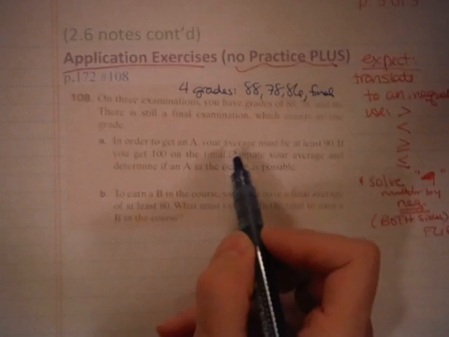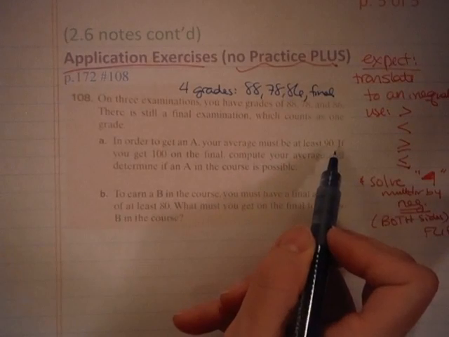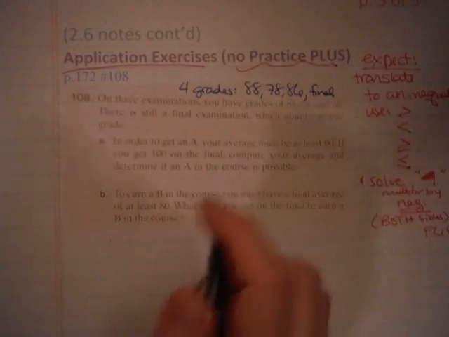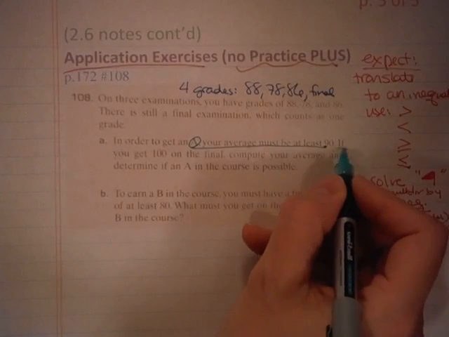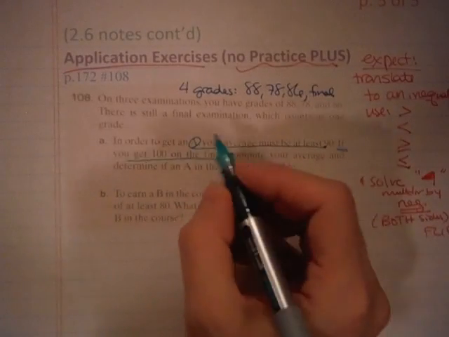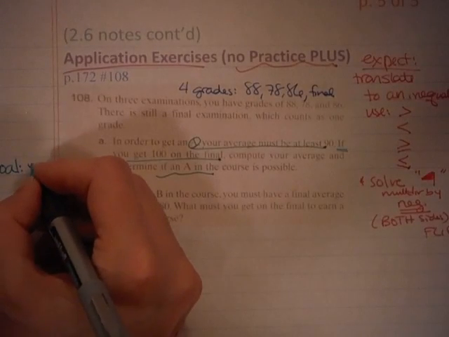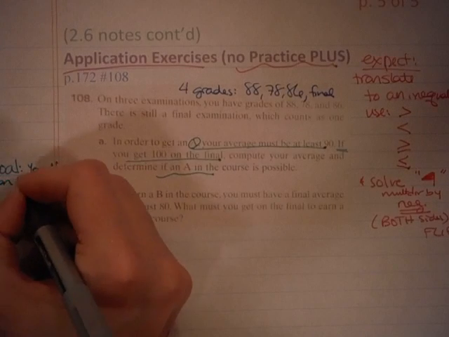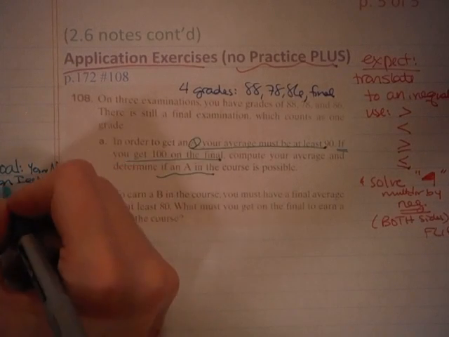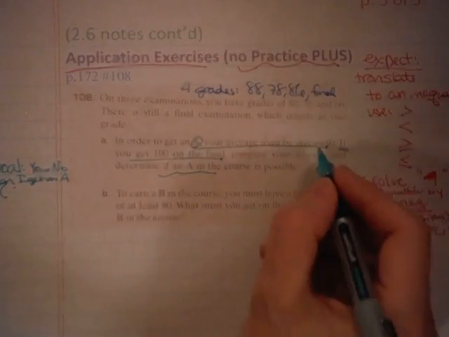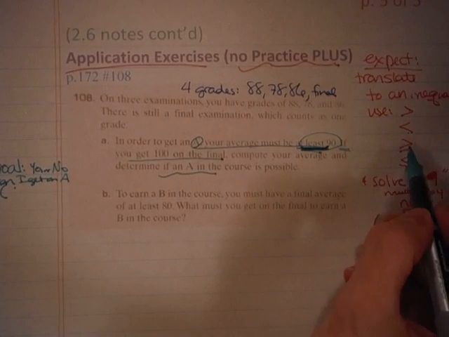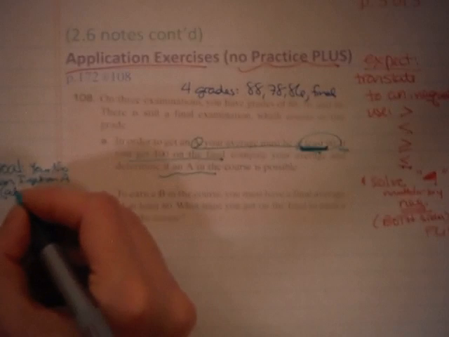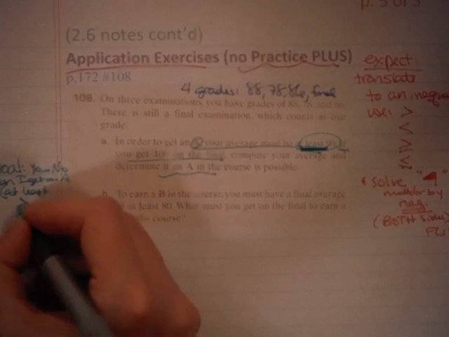So part A says, in order to get an A, your average must be at least 90. If you get 100 on the final, compute your average and determine if an A in the course is possible. So an A, you've got to get at least 90. Our first goal is answering yes or no, can I get an A? Which means that I need at least 90. So you're going to start running into the phrases that translate to greater than, less than, greater than or equal to, less than or equal to. So at least means greater than or equal to 90.